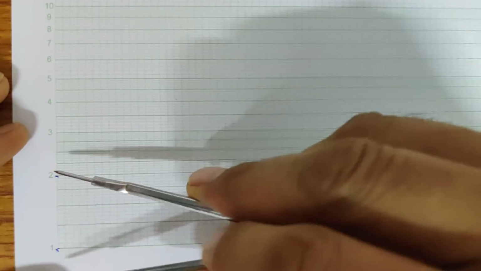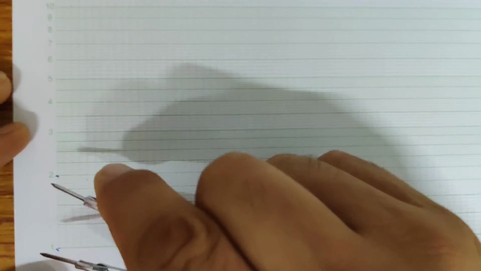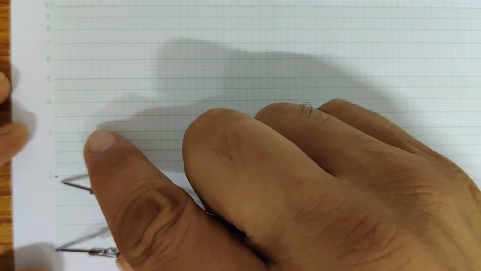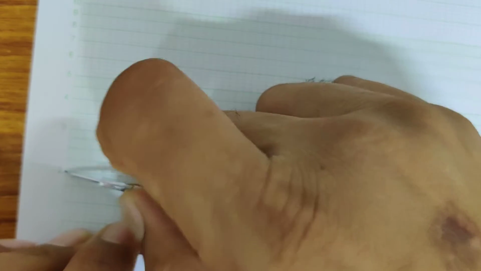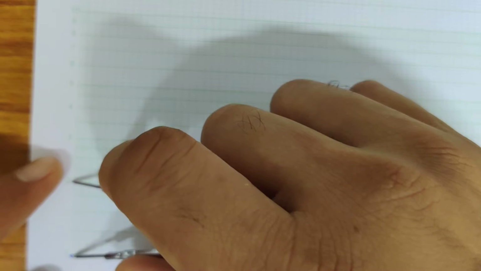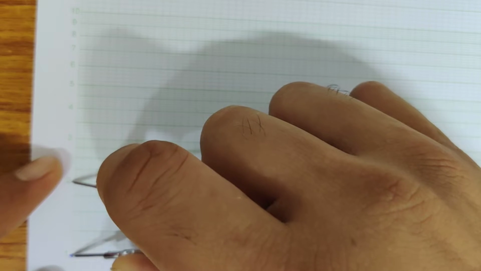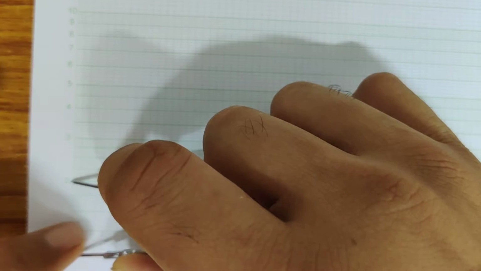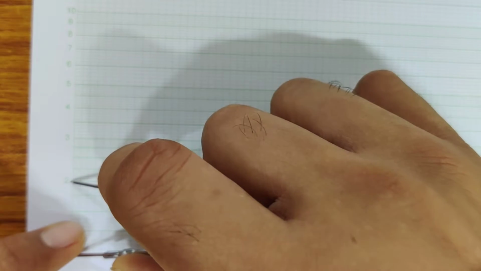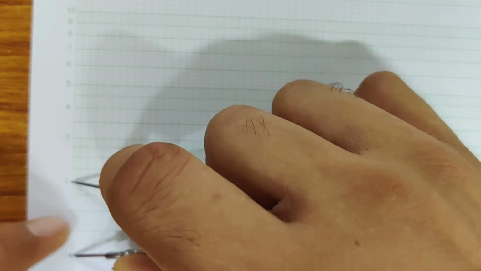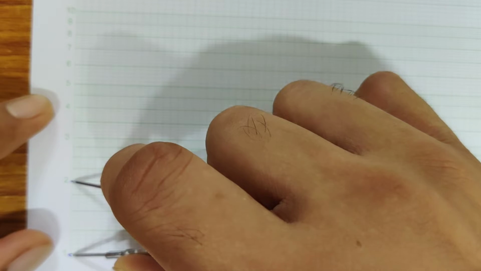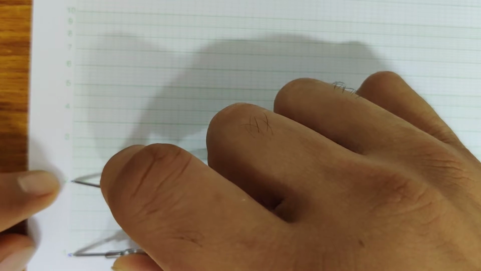So if I take a divider, for once we are going to use a divider. From here to here, if I put it at 2, then because this is a logarithmic scale, I should get its double.